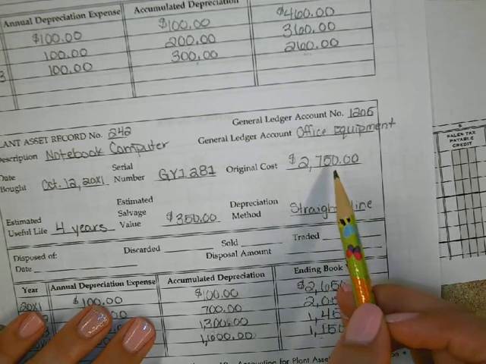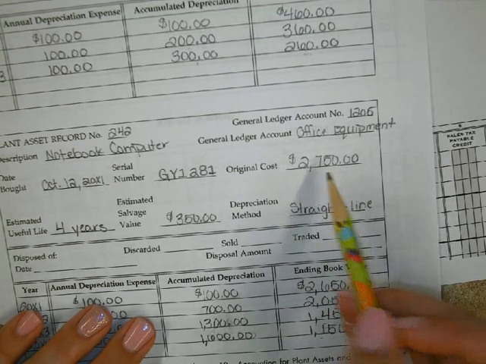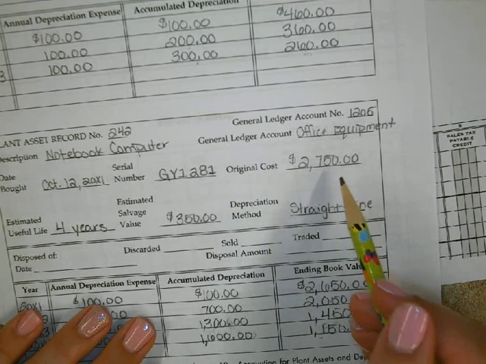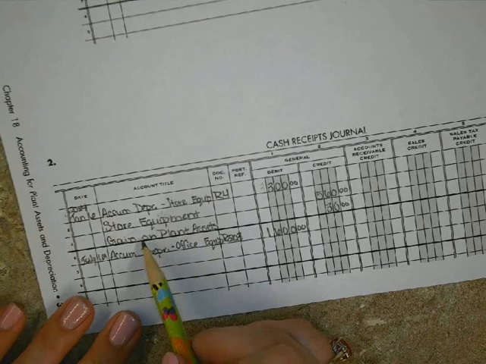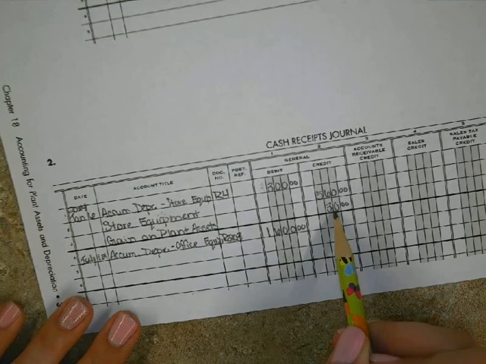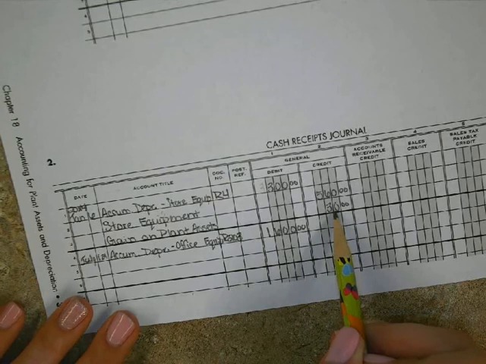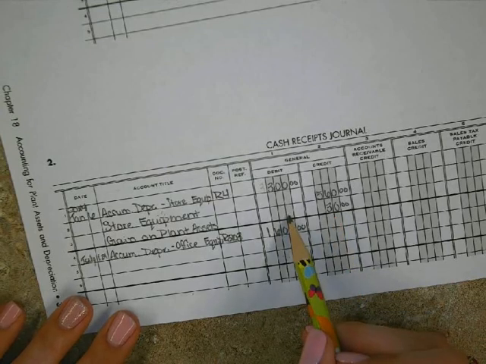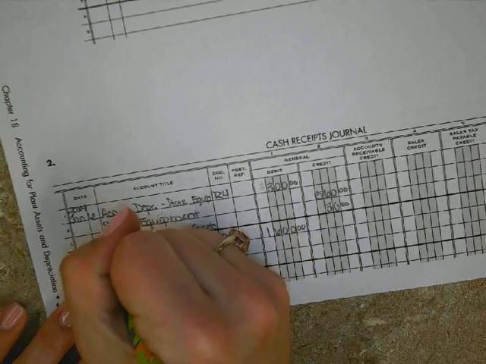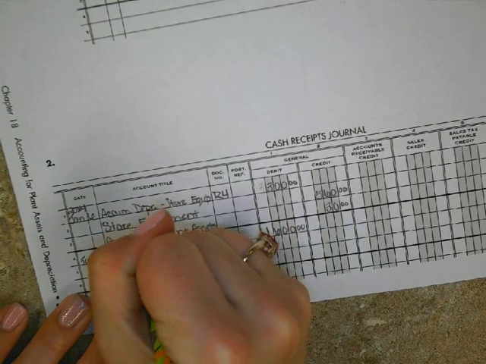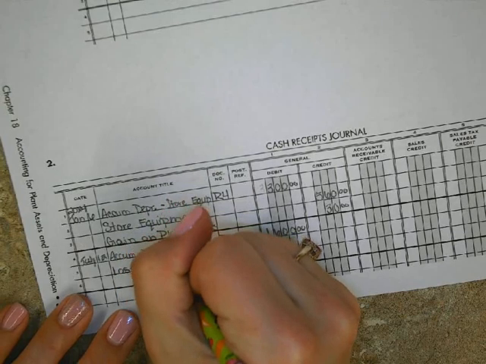Now, even if I don't know what that loss is, that's okay. I'm going to just skip down, and my next one is going to be office equipment. Since right now my office equipment is at a debit of $2,750, I need to credit office equipment for $2,750 and get rid of that. We don't have it anymore.